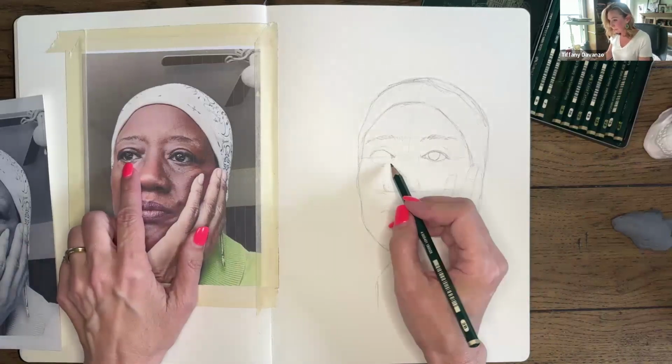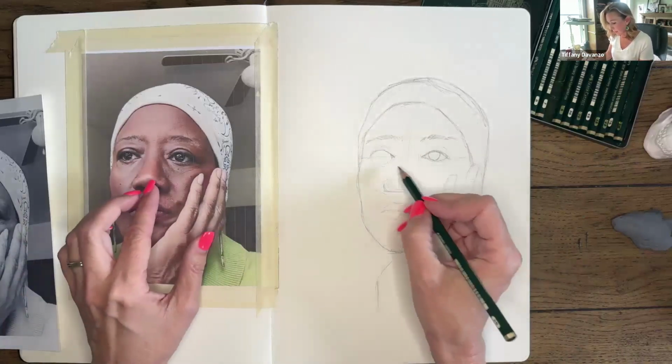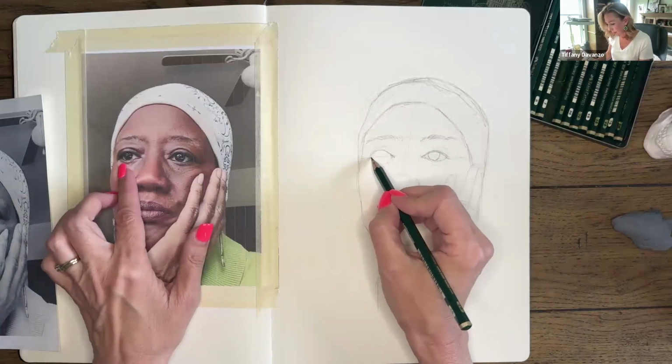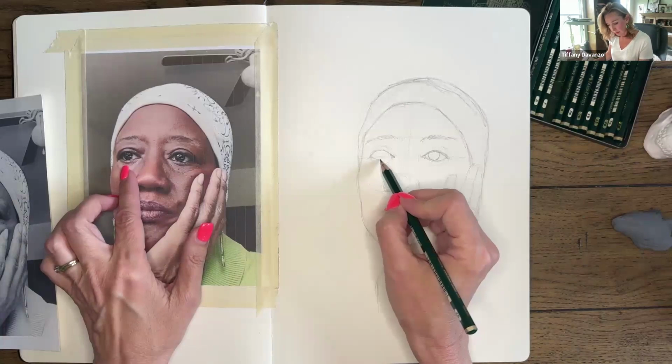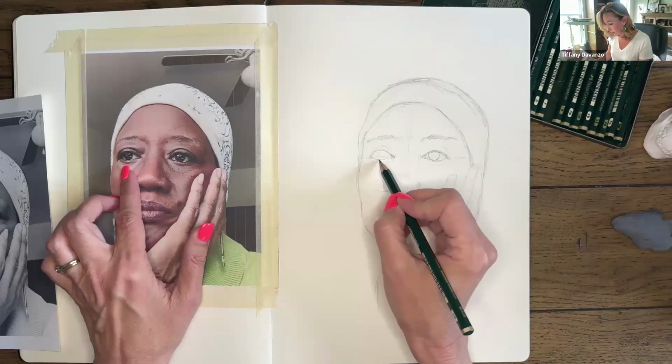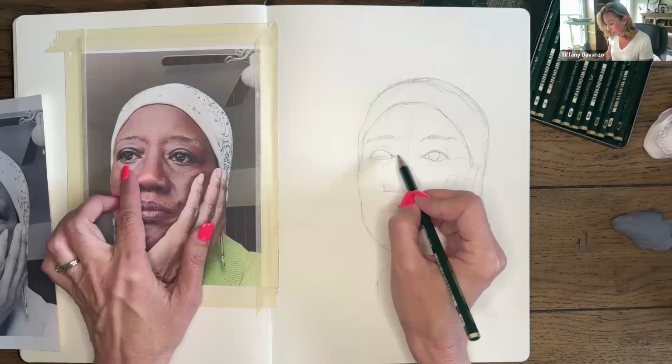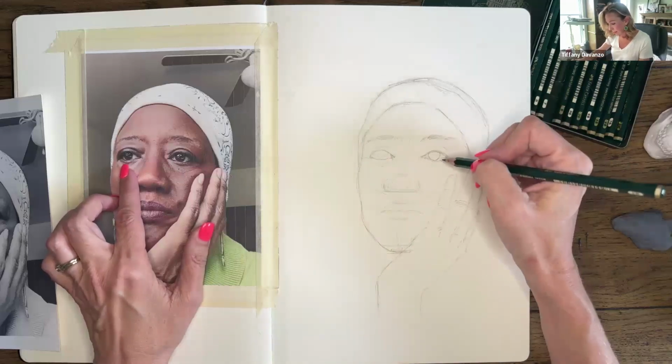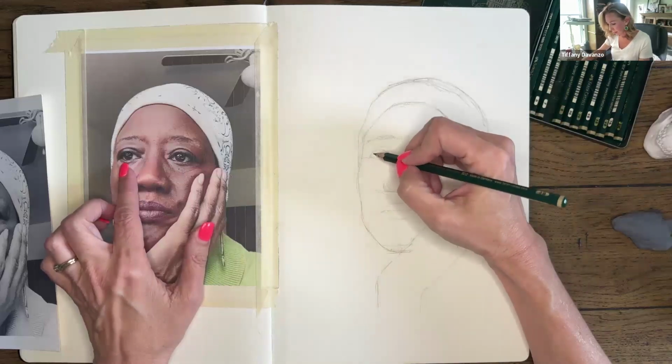This eye may appear just a little bit smaller, and it would just be because of the angle of the photo. And now this iris is closer to the edge here.